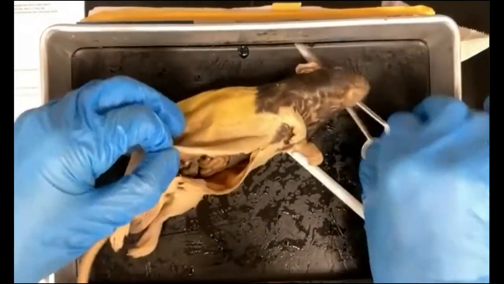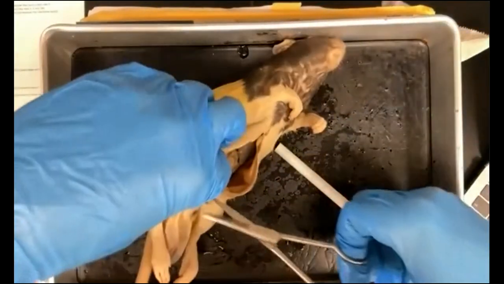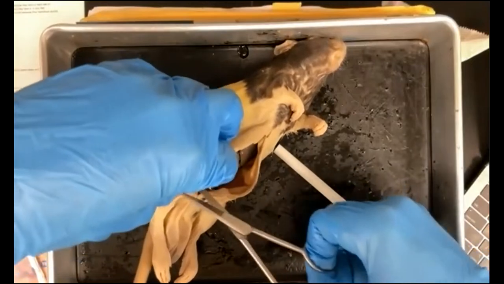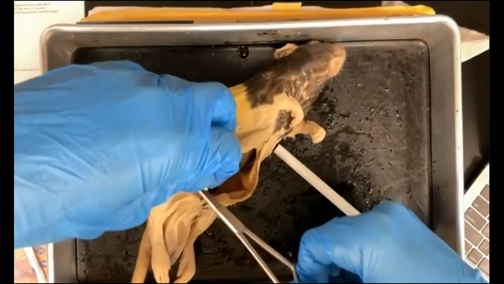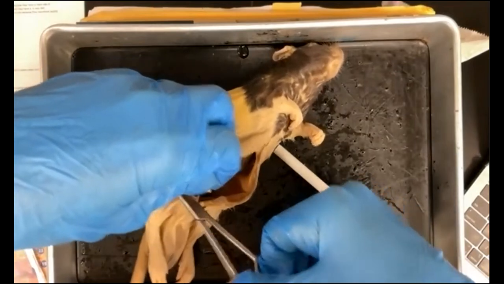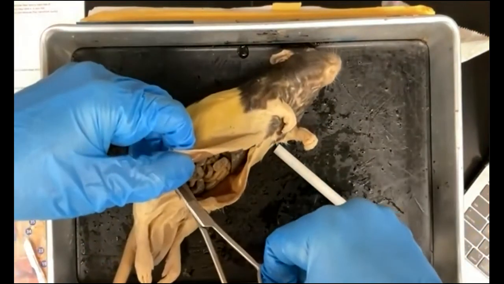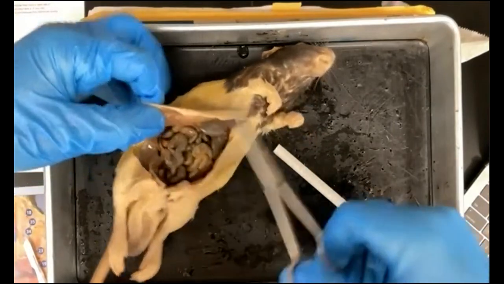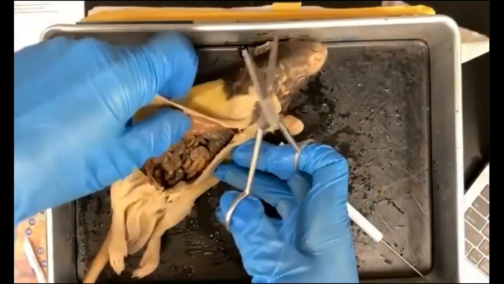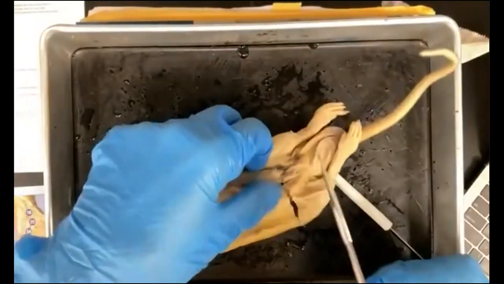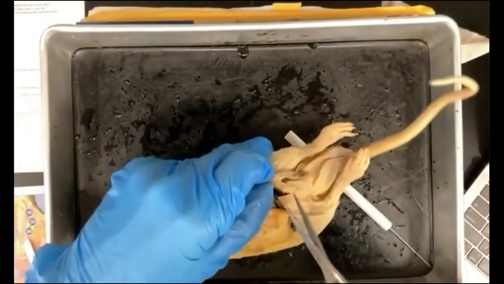Okay, so let's make the second incision. So the second incision is going to be across the bottom here. Okay, and you can cut also down this inner membranous tissue here. Go across to the other side.